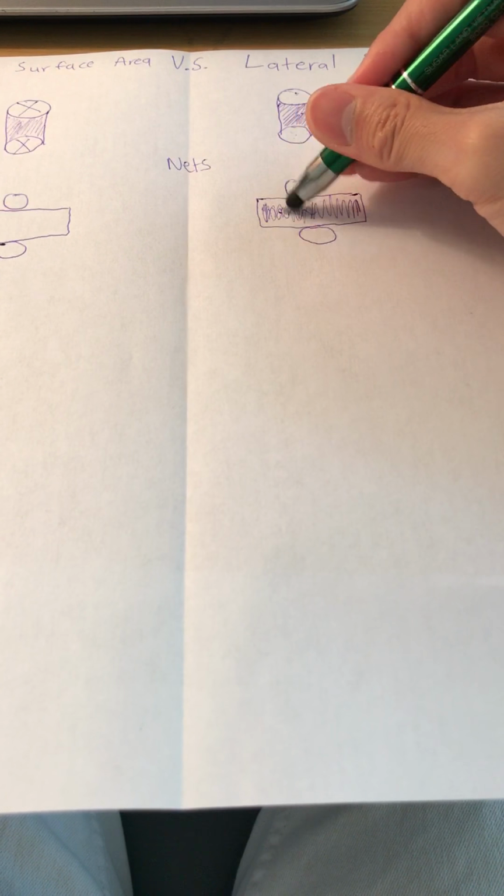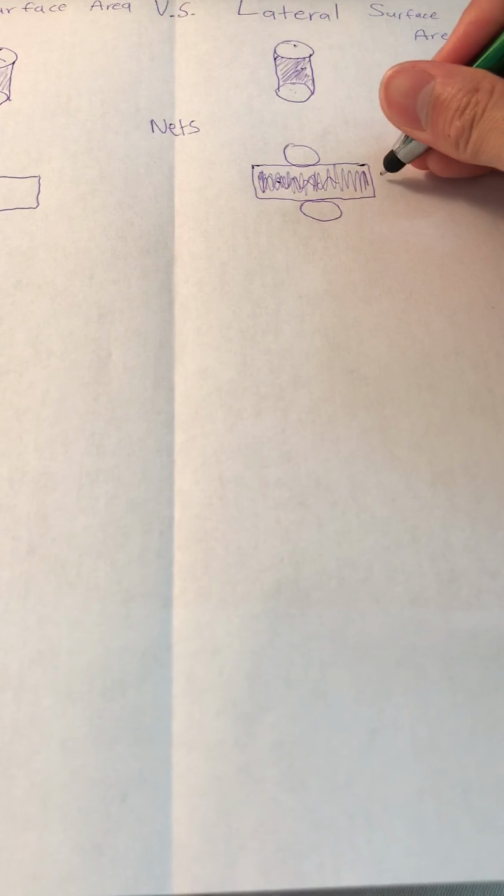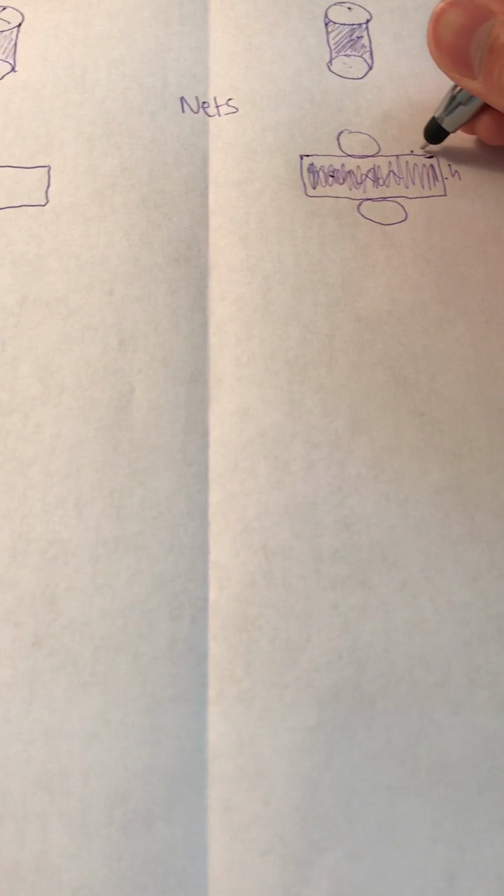So if I can find the area of this middle rectangle, I have found the lateral surface area for the cylinder. We know that the area for a rectangle is just this side times this side. I'm going to call this side height. And I'll call this side width.